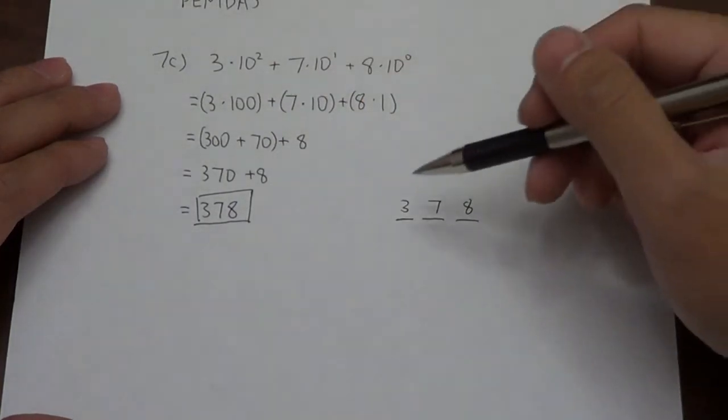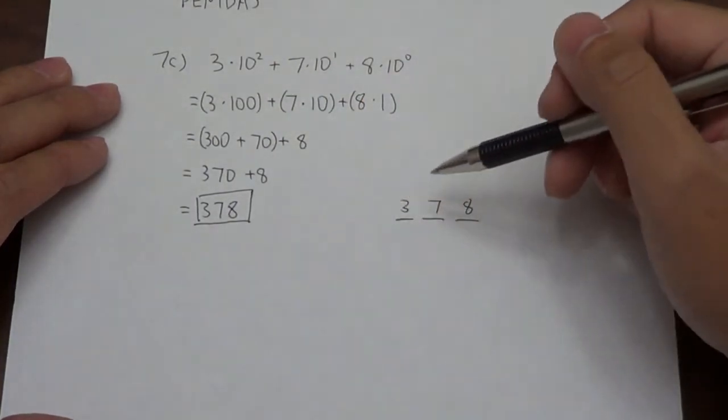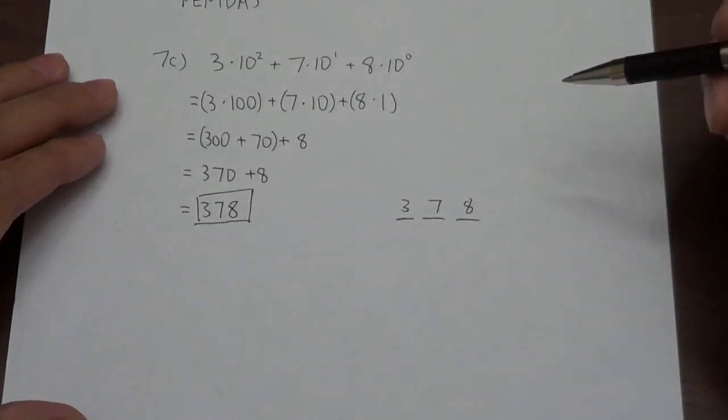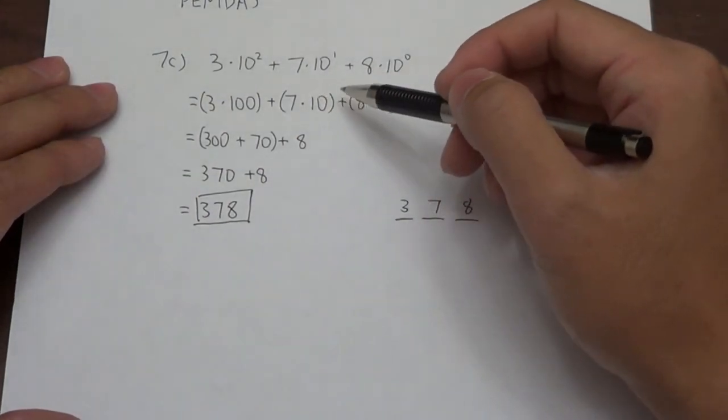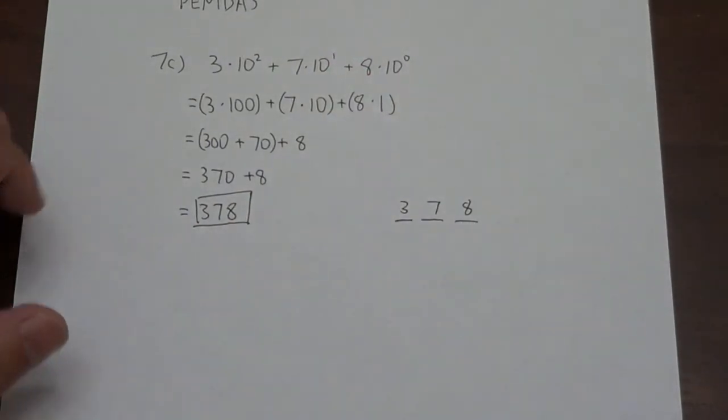But if you don't understand that, that's something they either forgot or are a little confused about, you can still use order of operations and get the right answer. It just takes a little bit longer.